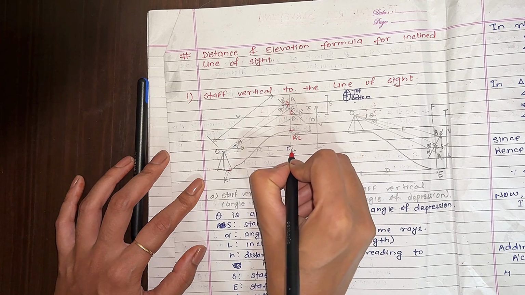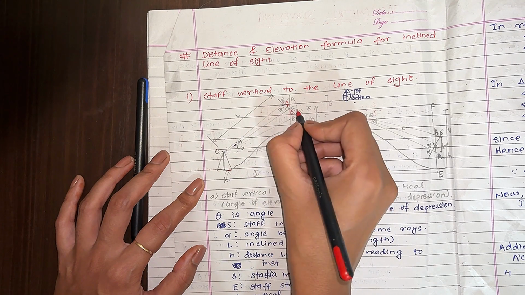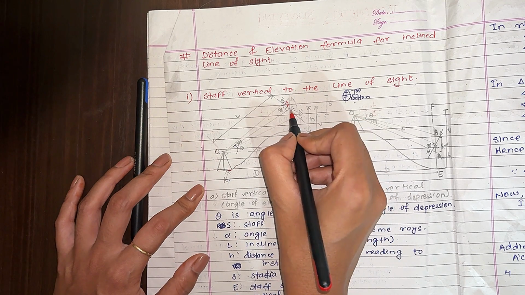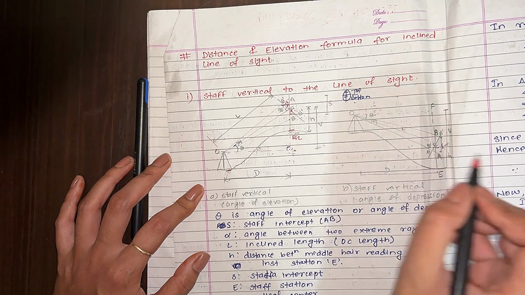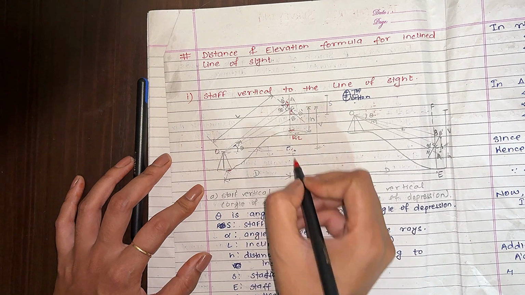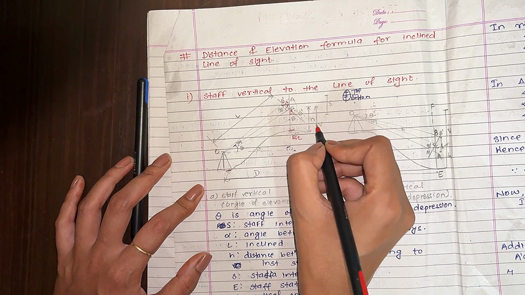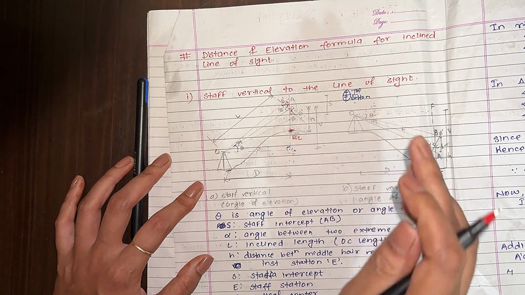Then we have to add this V. For an angle of elevation we will add V, but for depression we will subtract V. Then we will subtract H from this, so we will get the RL of the staff.